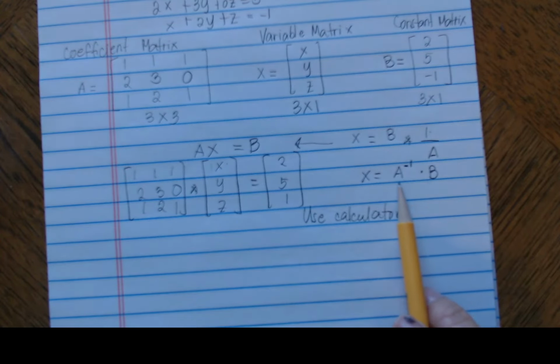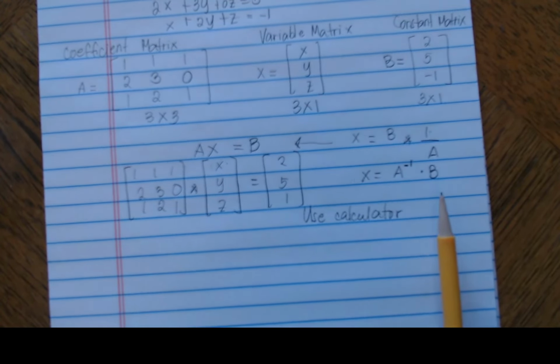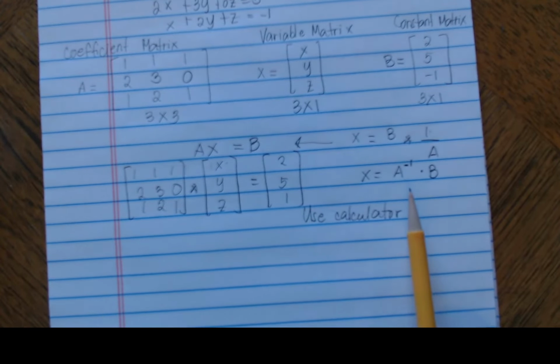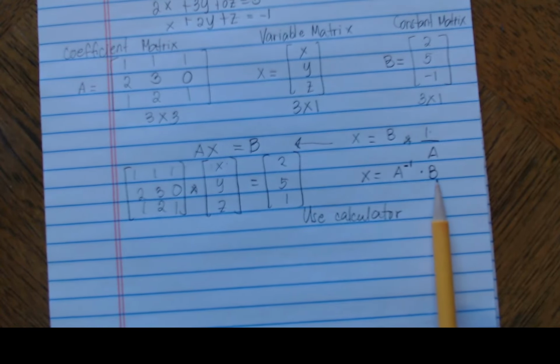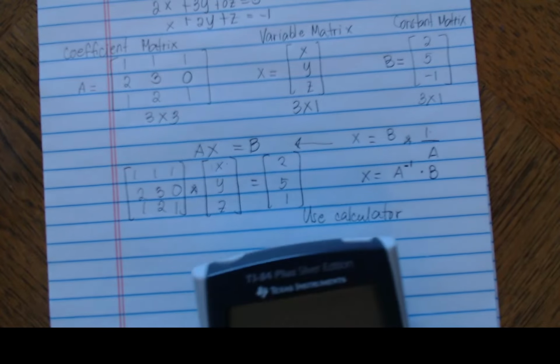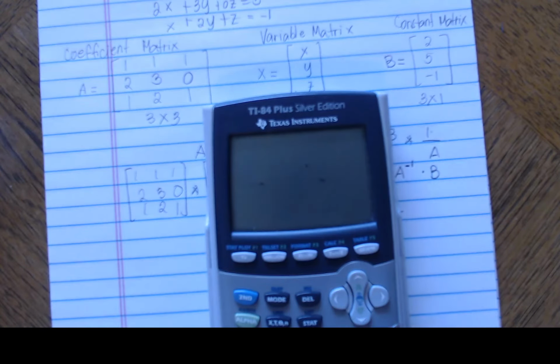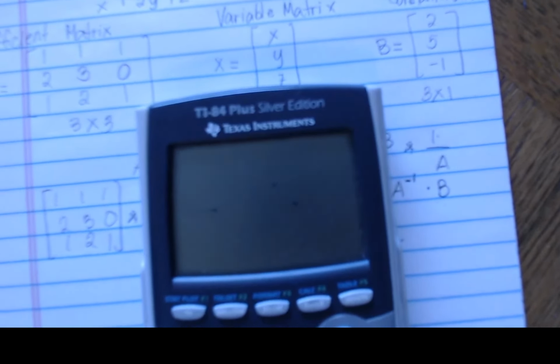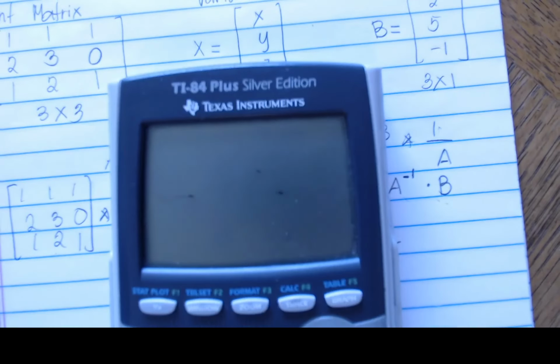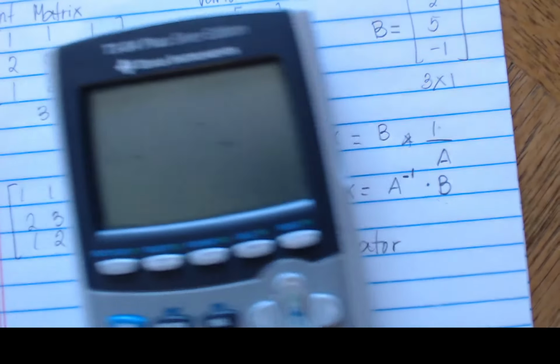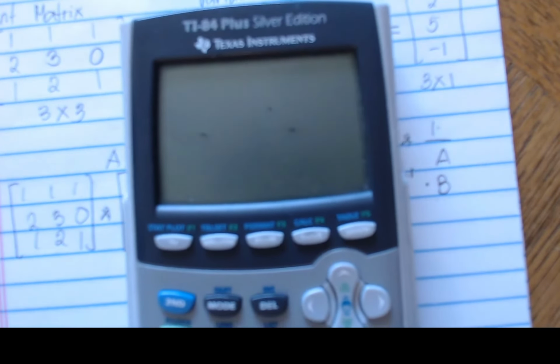So you're going to create matrix A in your calculator, and then create matrix B, then get the inverse of matrix A and multiply that by matrix B. Hopefully you still remember how to use your calculator. I'm gonna focus on the calculator.